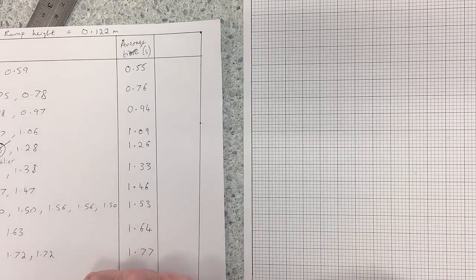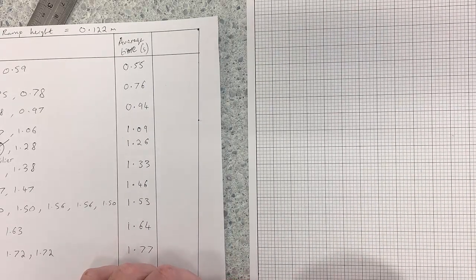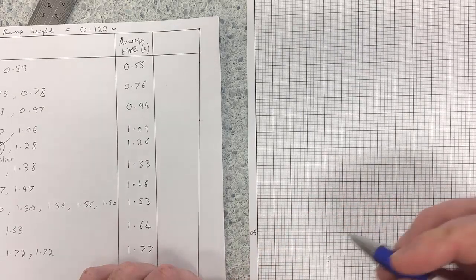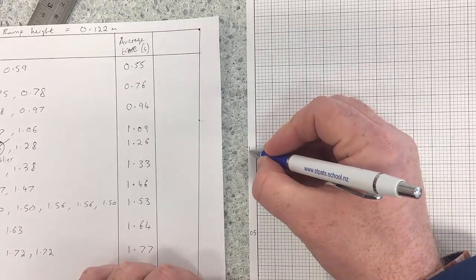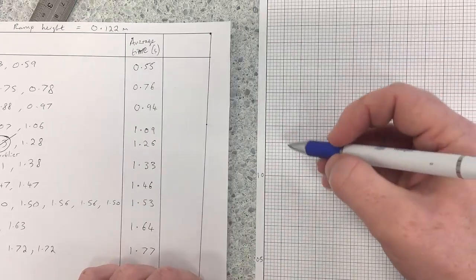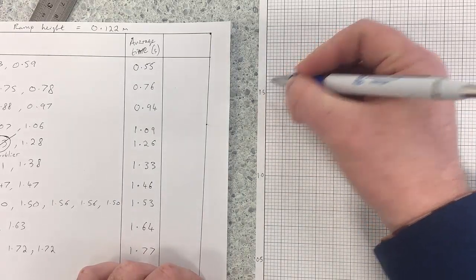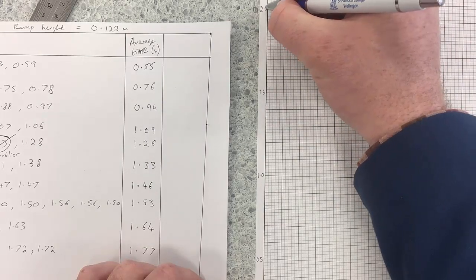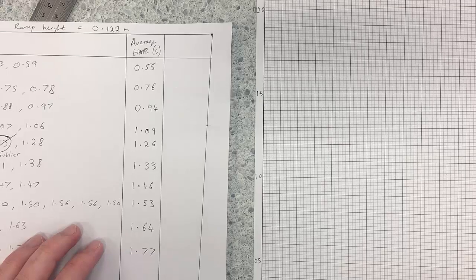And I'm not going to write in every 0.1 because it's just going to get messy. So what I'll do instead is I'll jump up to 0.5, and then another 5 boxes will be 1.0, and then another 5 boxes will be 1.5, and then another 5 boxes will take us to 2.0. And so that should give us a full range that we need.